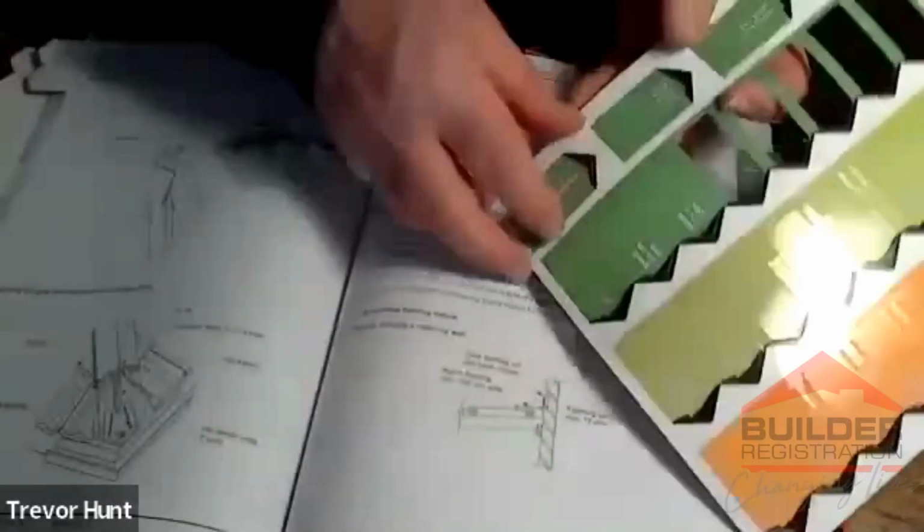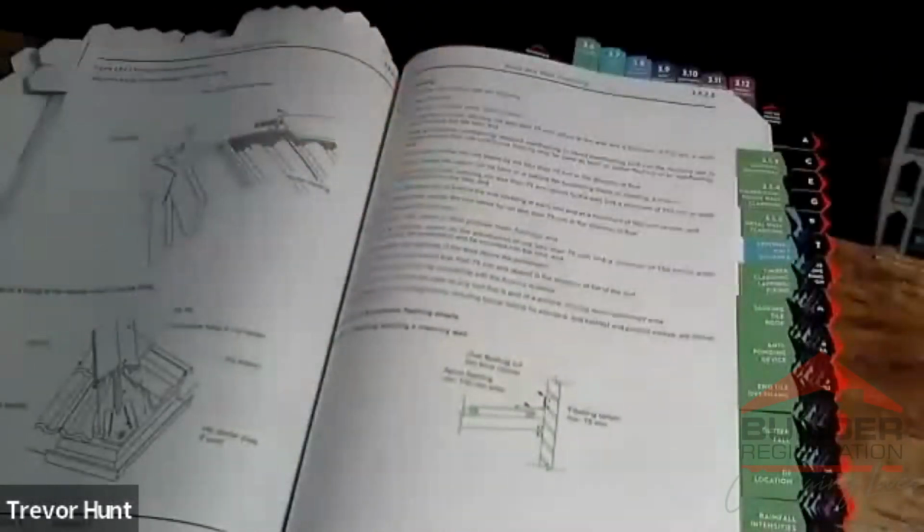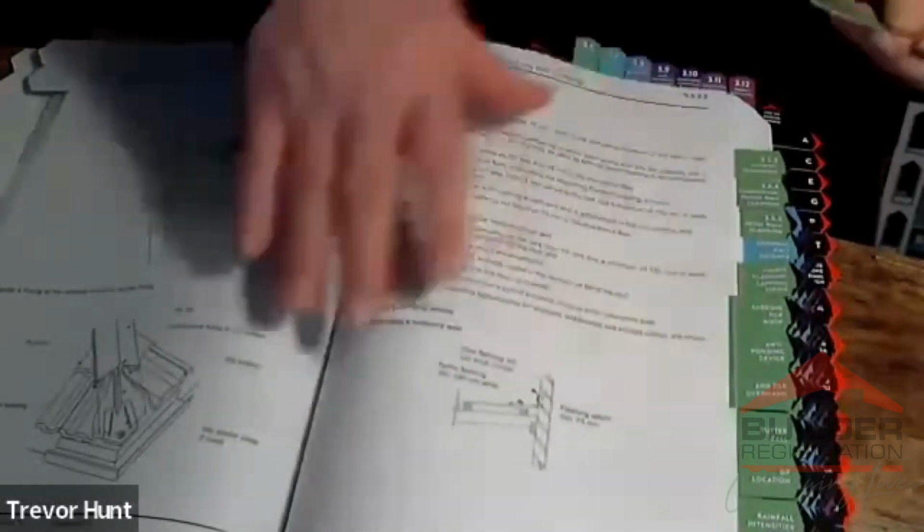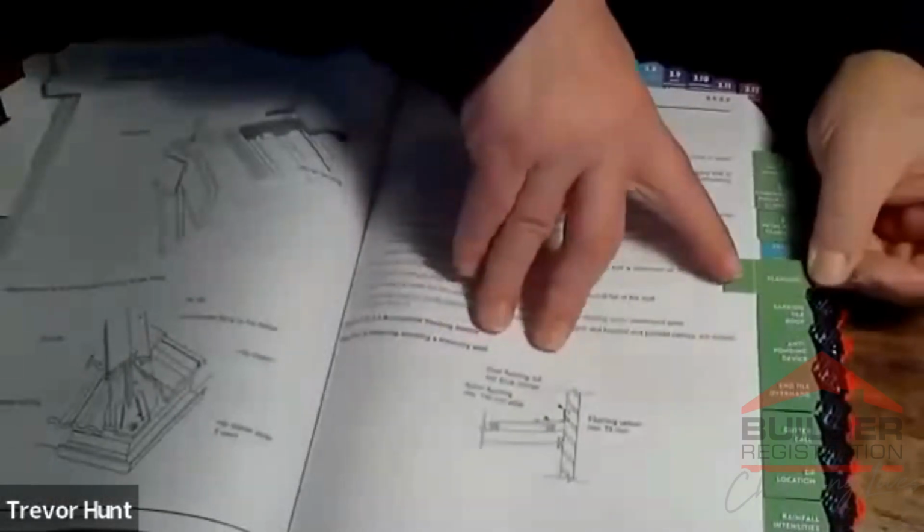After that one, on page 193 is where the next one's going to be, which is just flashing. So back to page 3, flashings running up the side. So on page 193, 1 tab, flashings, lined up like so.